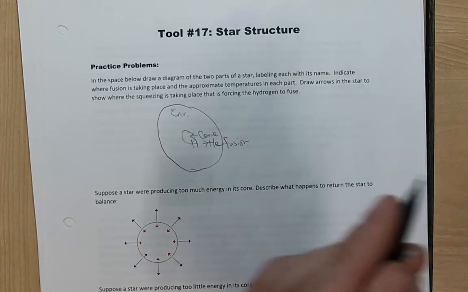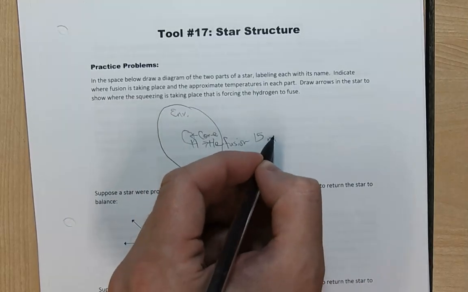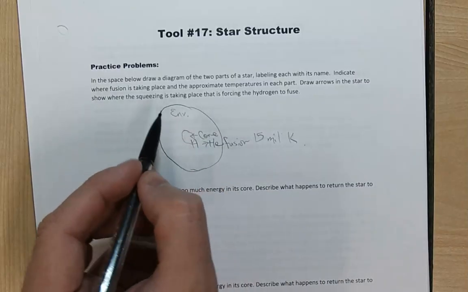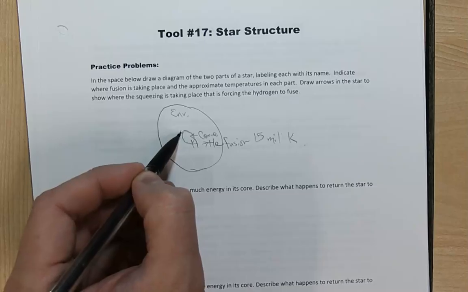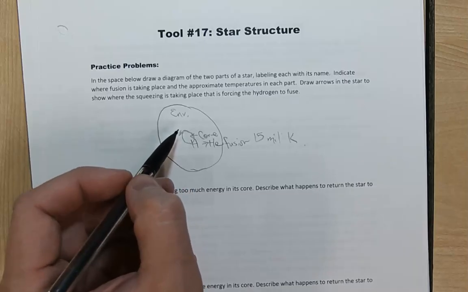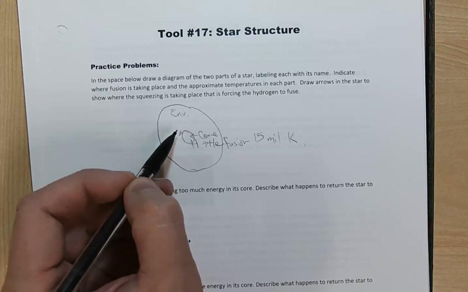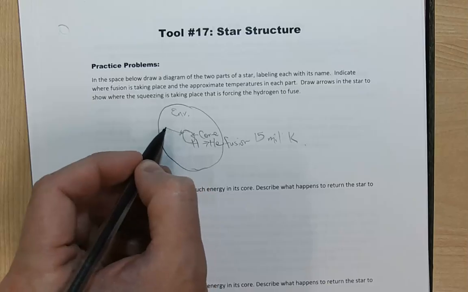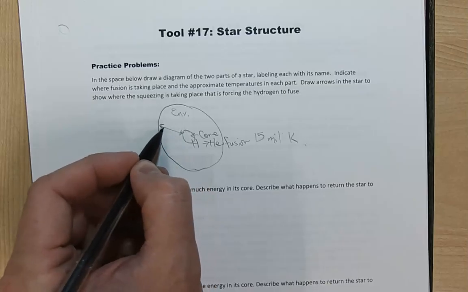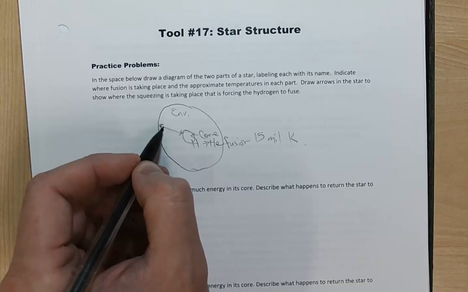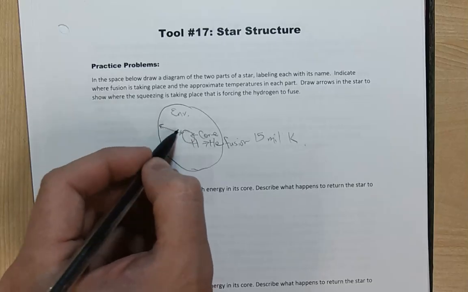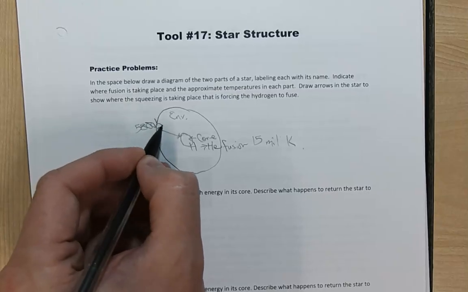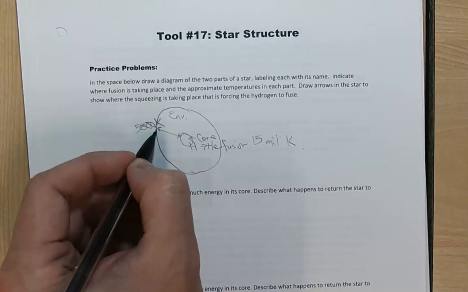What's the approximate temperature? Well, the core is over 15 million Kelvin. And the envelope right above the core is only a little bit cooler than the core, a little less than 15 million Kelvin. And then as you go from the core out to the photosphere, the temperature drops: it's 15 million in the core, and it cools off to a chilly 5,800 Kelvin on the photosphere.